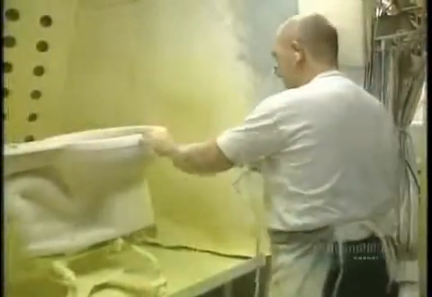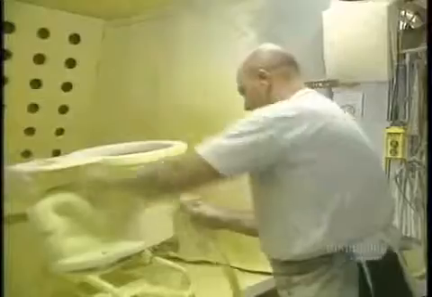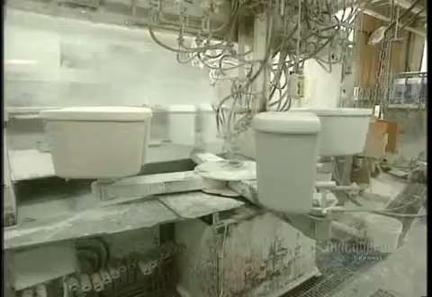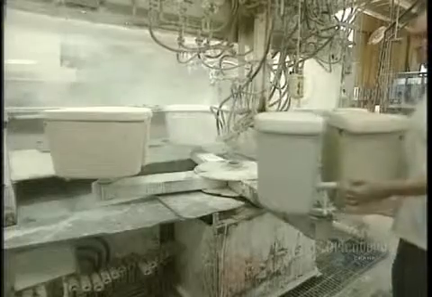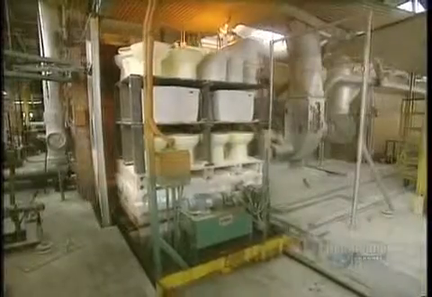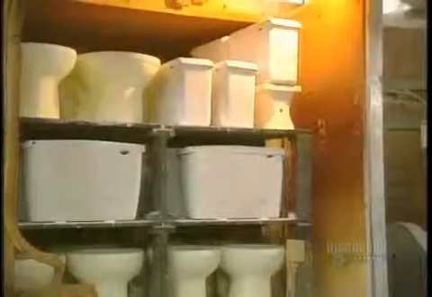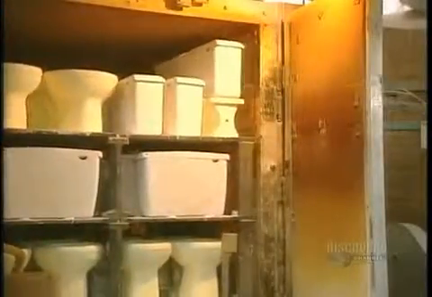Bowls are hand-painted in a special room. As for the water tanks, they're painted by an automated robot. This truck carries the different parts to the final fabrication stage, baking.